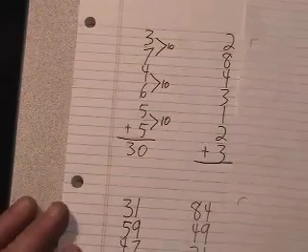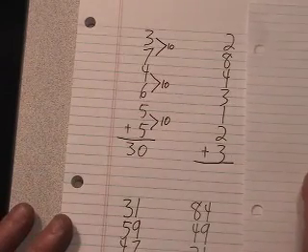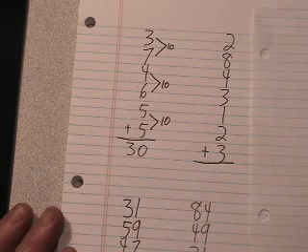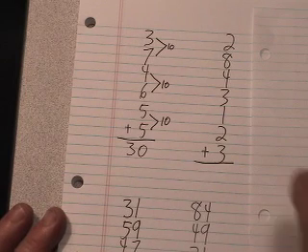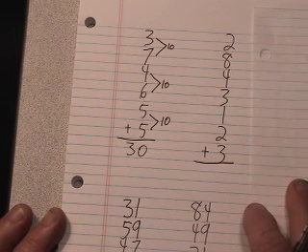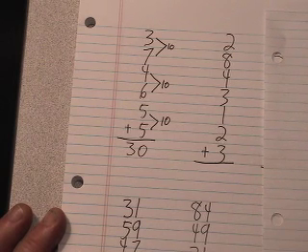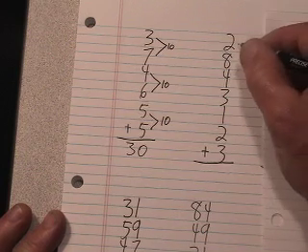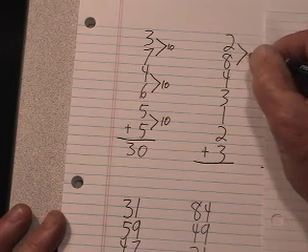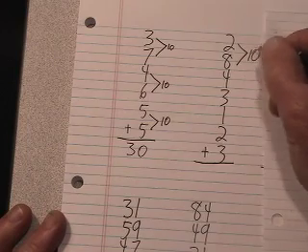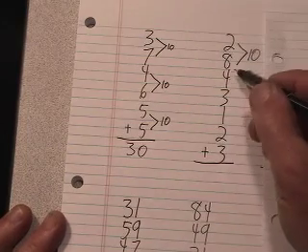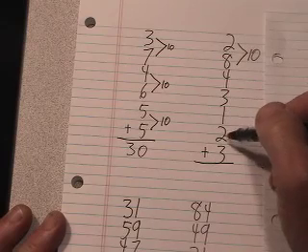Let's take a look at this next problem over here. And right at the top there's a pair of 10. Why don't you pause it, copy that problem over, and identify that pair of 10. The pair that makes 10. Okay, and that's 2 plus 8 makes 10.